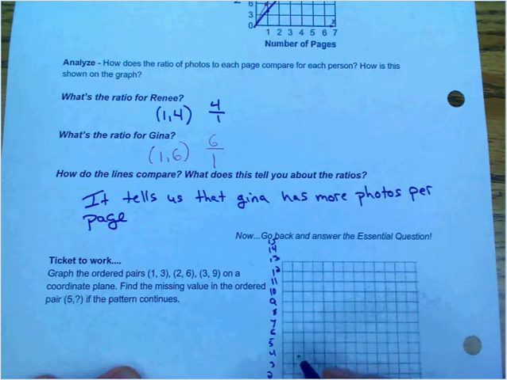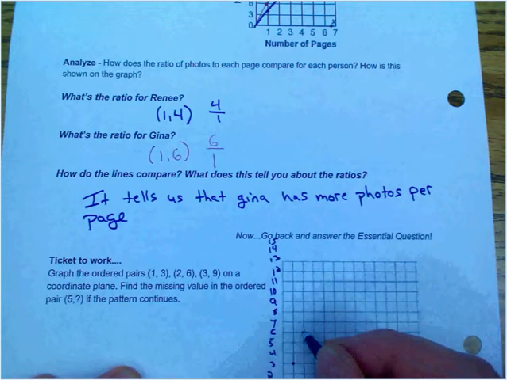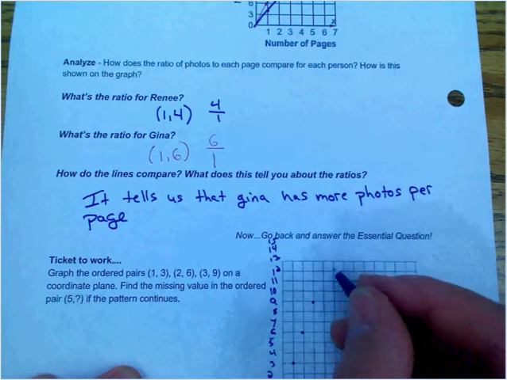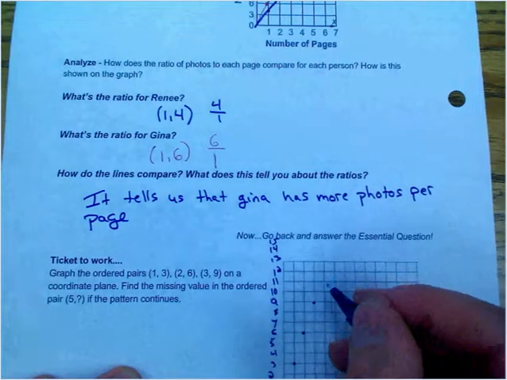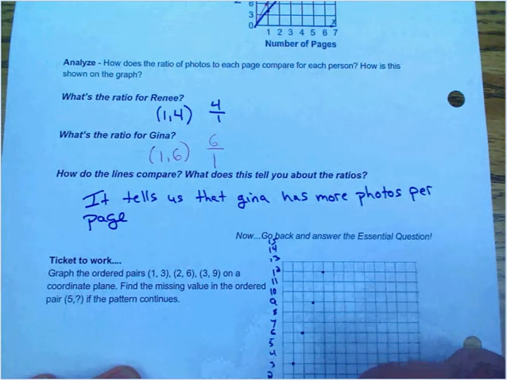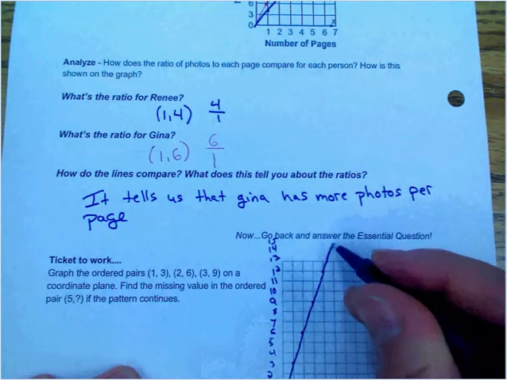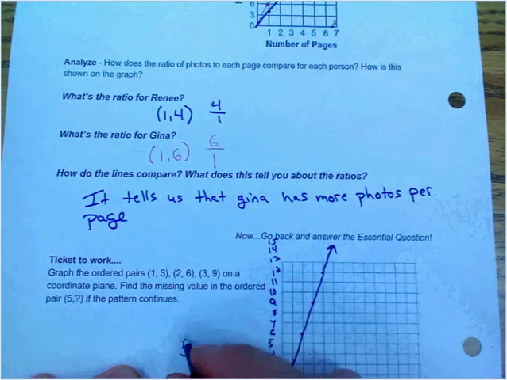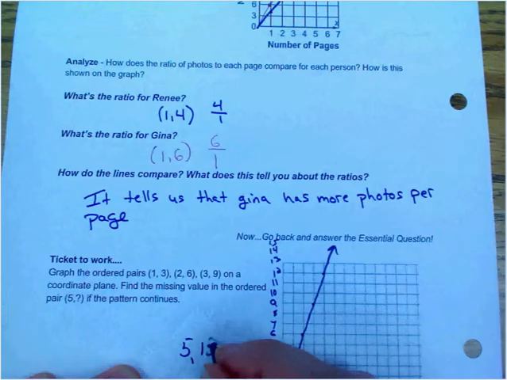So it's 1 to 3, 2 to 6, 3 to 9, 4 to 12, and as our line goes up, 5 to 15.